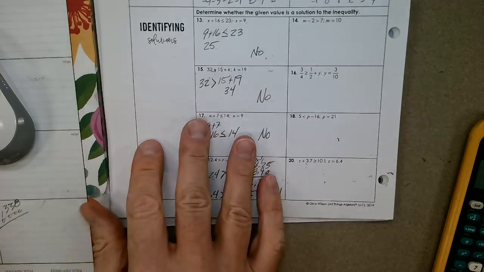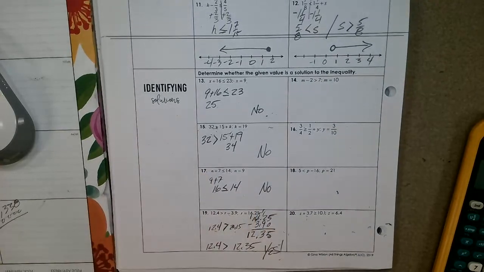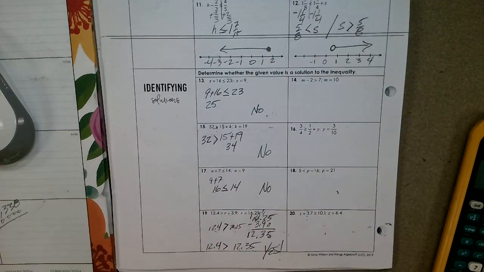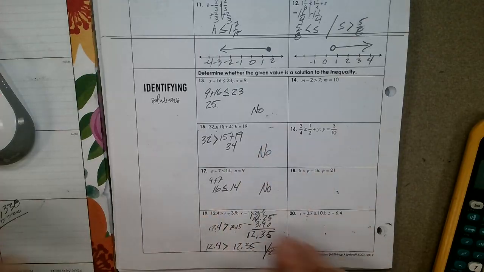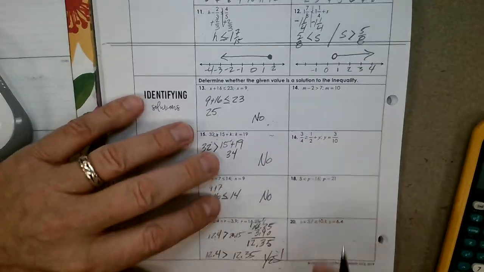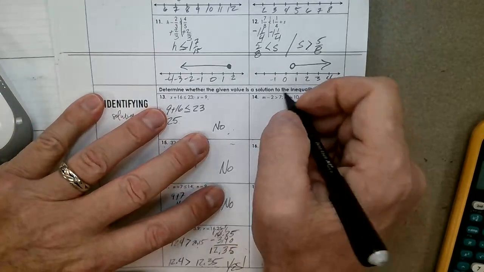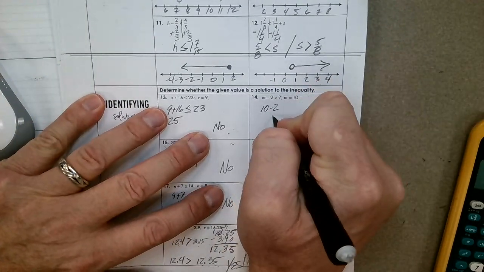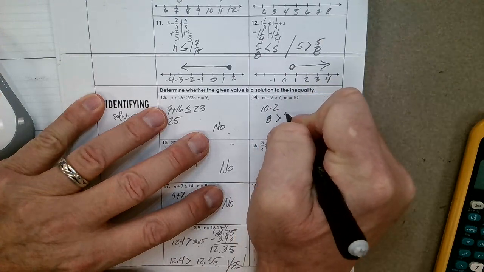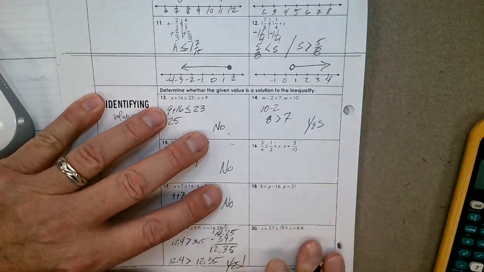Well, that was a tough one to get through, wasn't it? Okay. If you're good, you can pause the video and keep working on your own. You're getting the idea of these. These aren't too bad. But let's finish up here. 10 minus 2 is 8. Is 8 greater than 7? The answer is yes.